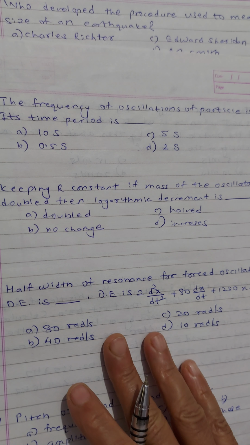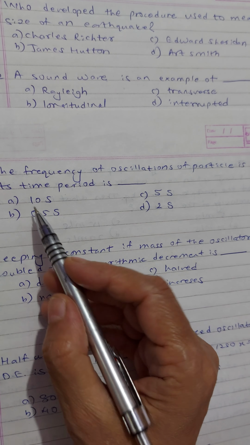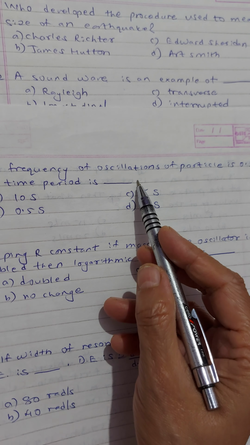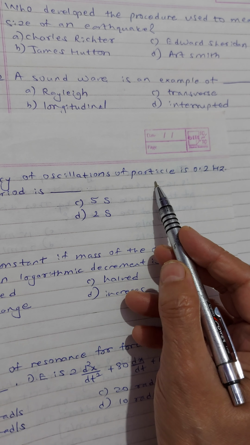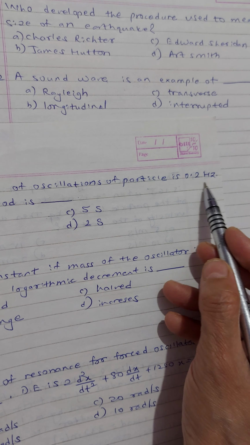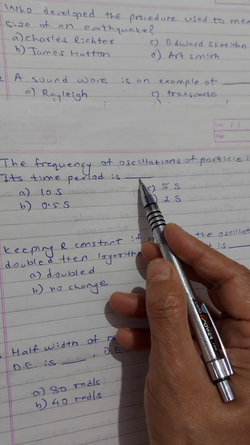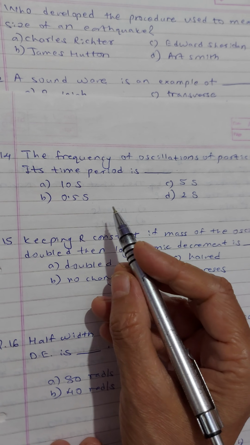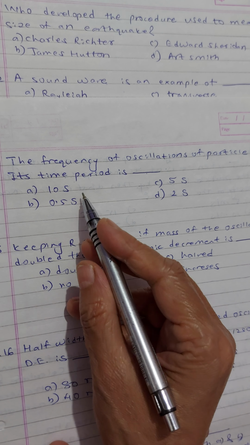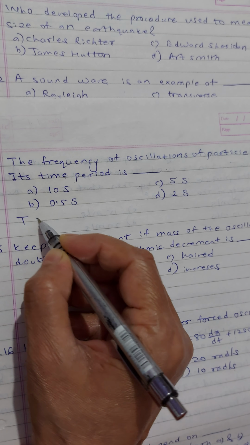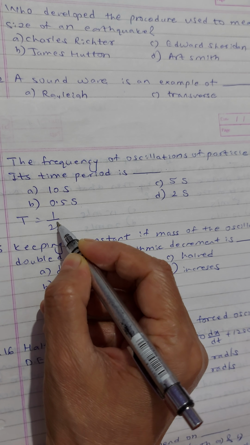Okay. Then we'll go to question number 14. Question number 14 is the frequency of oscillations of a particle is 0.2 hertz. Fine. Its time period is dash. Simple question. So I need to know the time period. So I'll say capital T is equal to 1 upon nu.